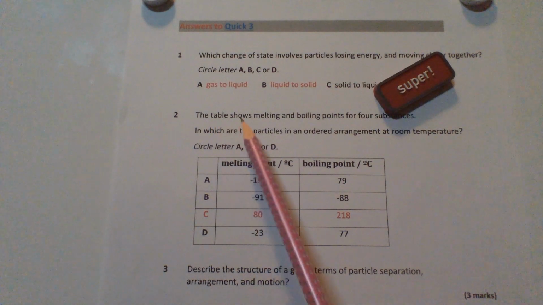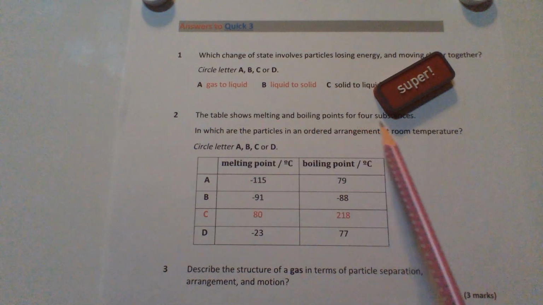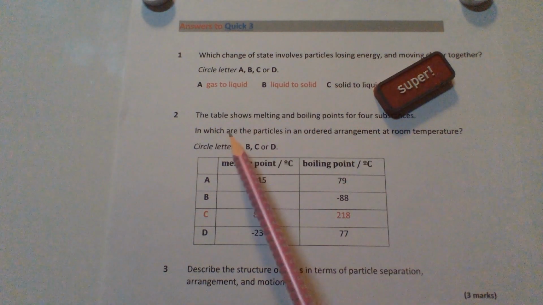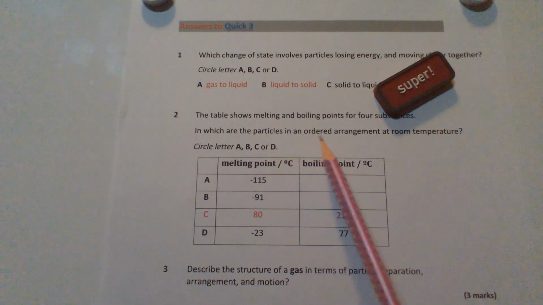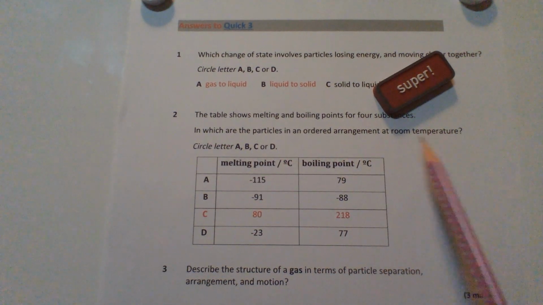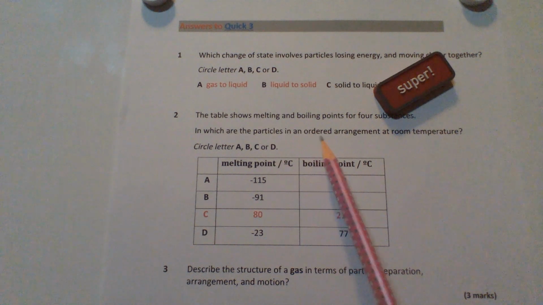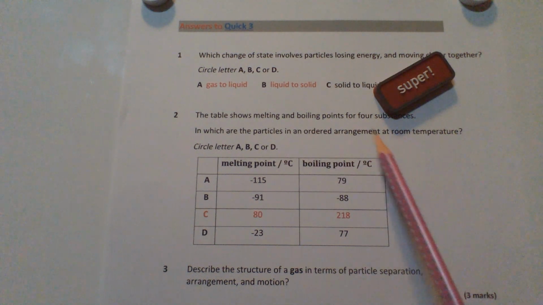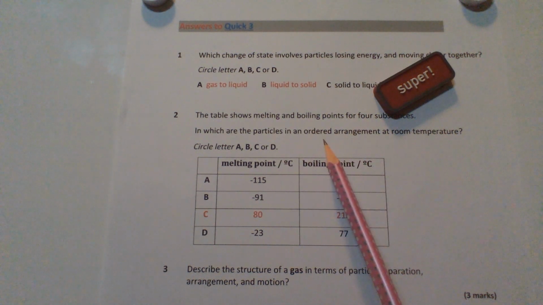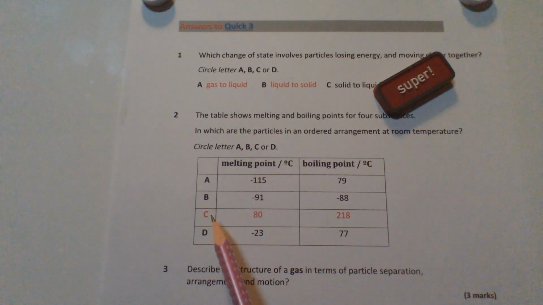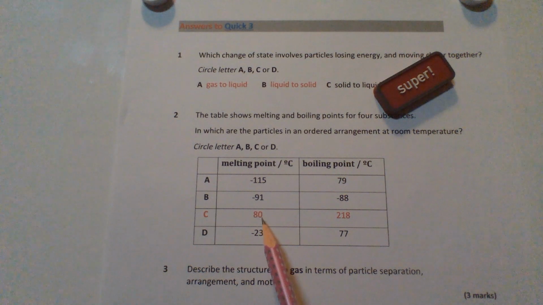The table shows melting and boiling points for 4 substances. In which are the particles in an ordered arrangement at room temperature? I'd like to point out that ordered arrangement at room temperature usually means a solid at around 20 to 25 degrees. So the answer here is C. If you remember, a melting point is when a solid changes to a liquid.